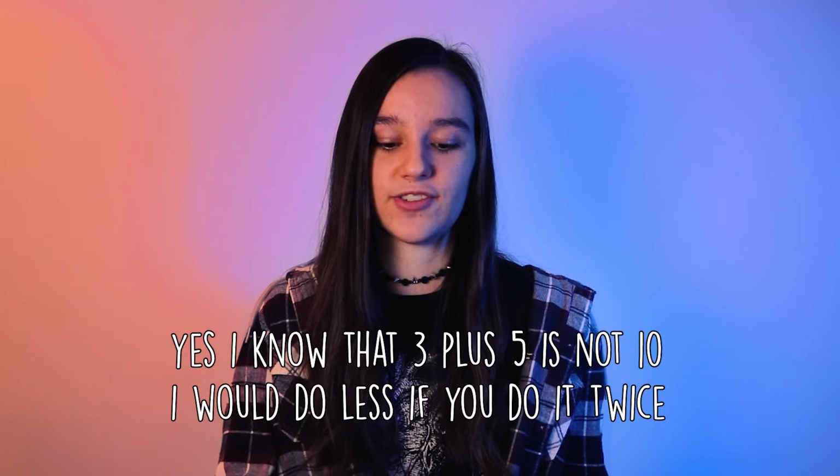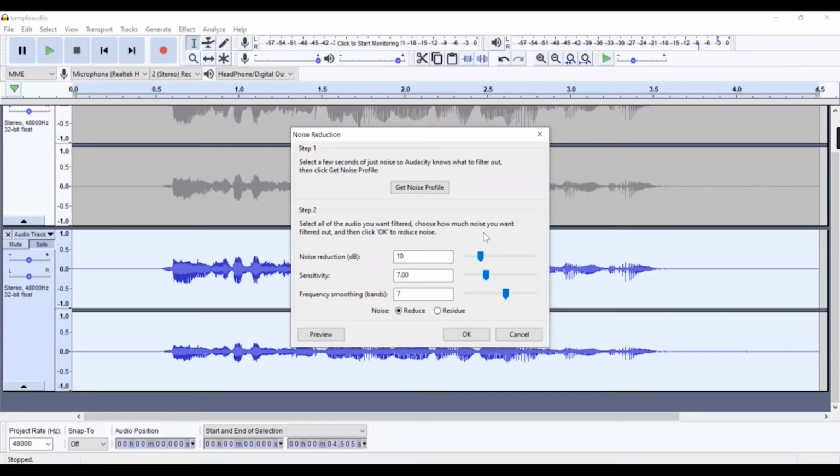Also, sometimes it's good to go through twice with lower amounts of noise reduction. Sometimes I'll go through with, say, my first one at 5 decibels and maybe my second at 3, and sometimes that will give me better results than just doing the one at 10. So that's something to try out as well if you're having issues with noise reduction. But for now, I'm just going to keep it at what I have set.